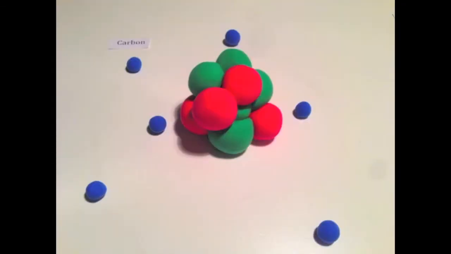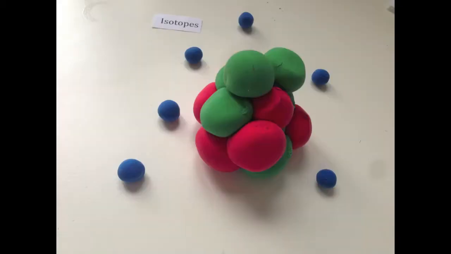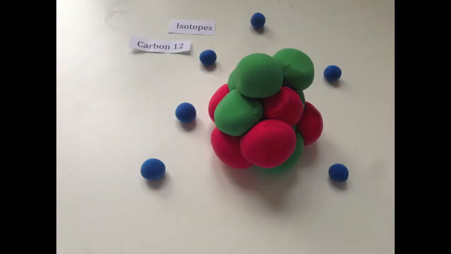Isotopes are atoms with the same number of protons but different numbers of neutrons. Therefore, they are still the same element and behave the same way as any other atom of that element in chemical reactions. But they have different weights because they have different numbers of neutrons.